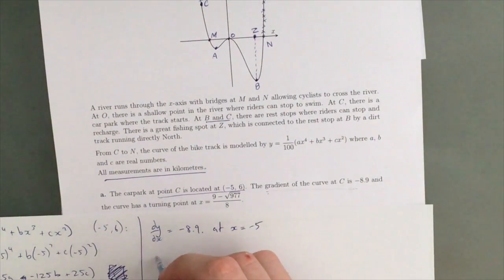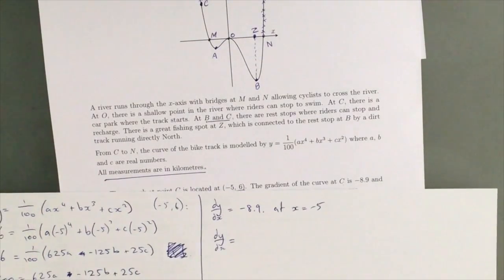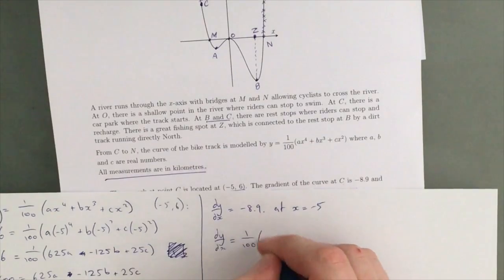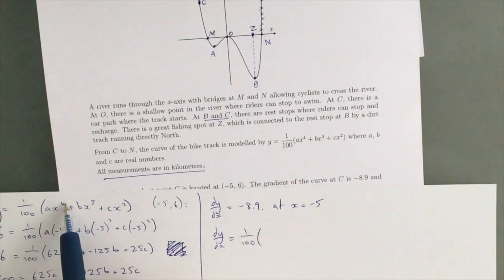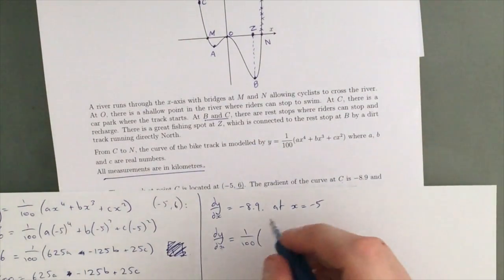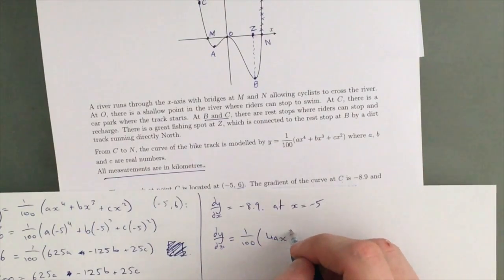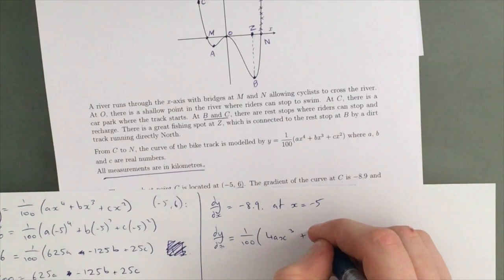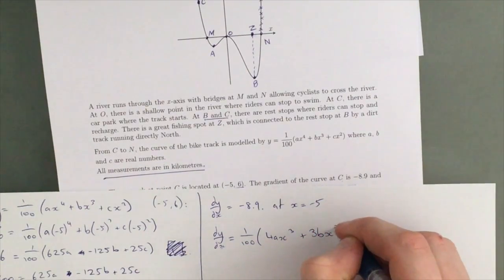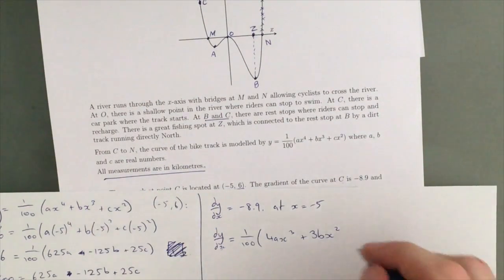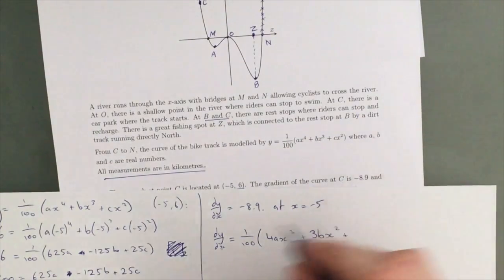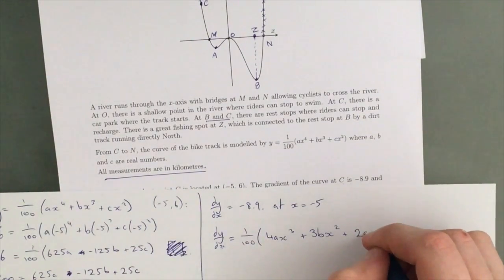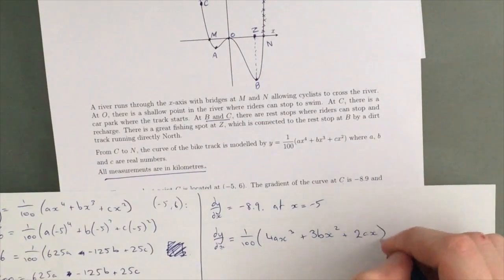Awesome. So what is dy/dx? dy/dx is 1 over 100, and then we take the 4 from the power, times it by the front, and take 1 off the power, which means we get 4ax cubed. And same again, we take the 3 to the front, plus 3bx, and we take 1 off the power, so that becomes squared. And then we have plus 2cx to the power of 1, which is just 2cx.